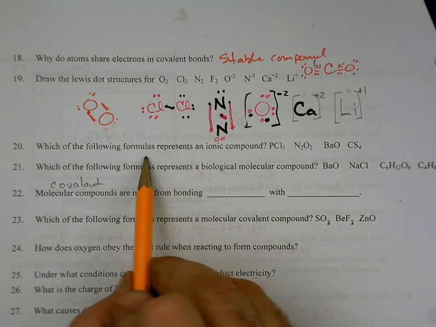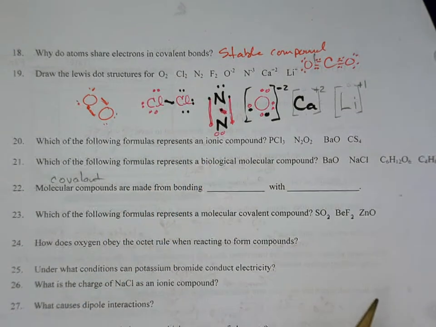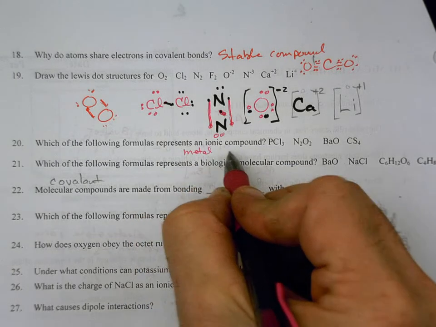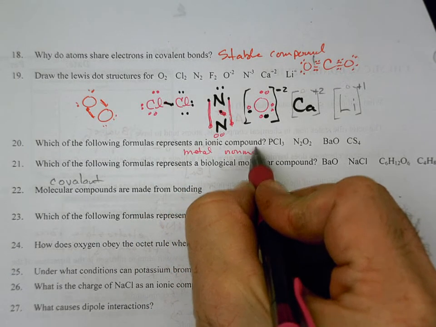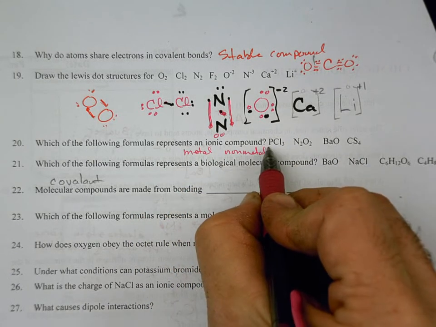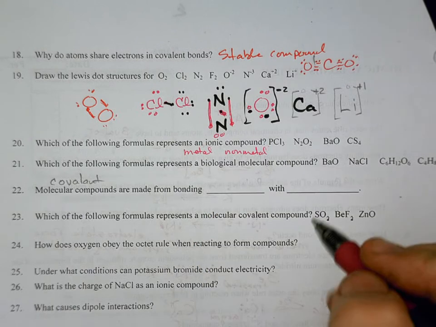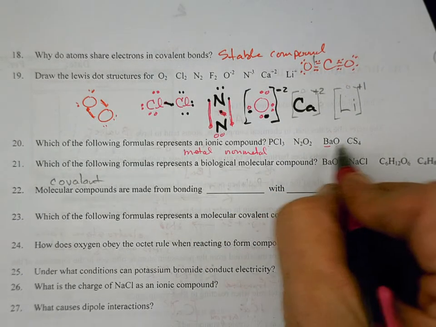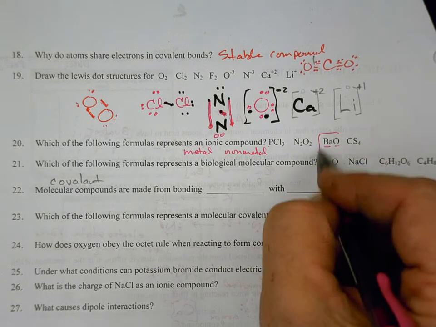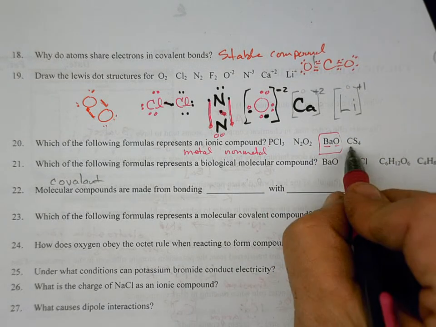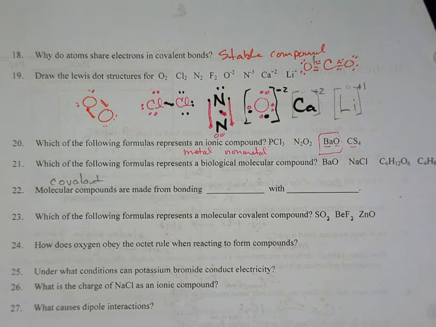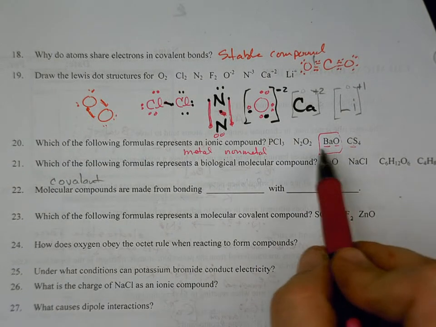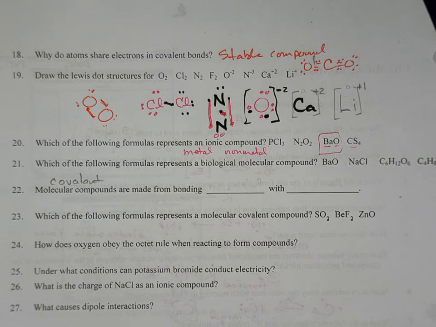Which of the following formulas represents an ionic compound? Well, ionic compounds are when you have a metal bonding to a nonmetal. So we have right here, we've got nonmetal and nonmetal. That's going to be covalent. Nitrogen and oxygen, both nonmetals. Barium is a metal. Oxygen is a nonmetal. Here's an ionic compound, and both of those are nonmetals, so that's going to be covalent. So we got 3 covalents, and then we have just 1 ionic bond.